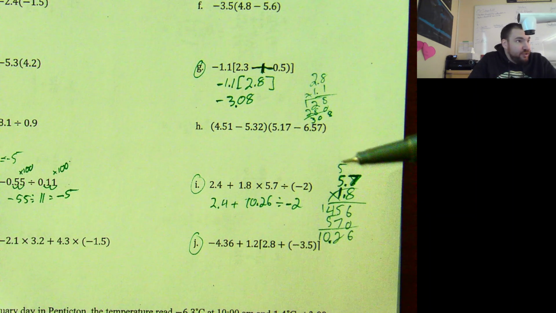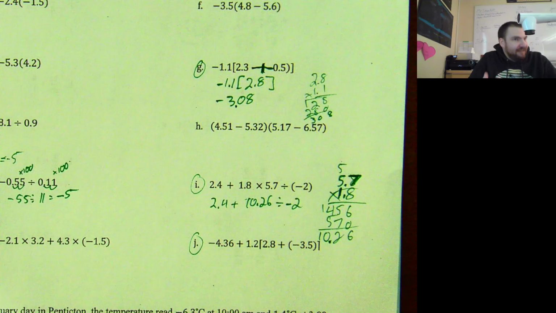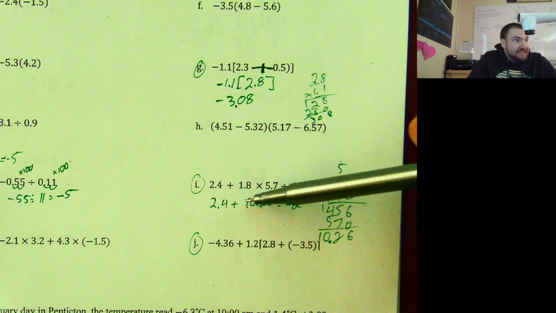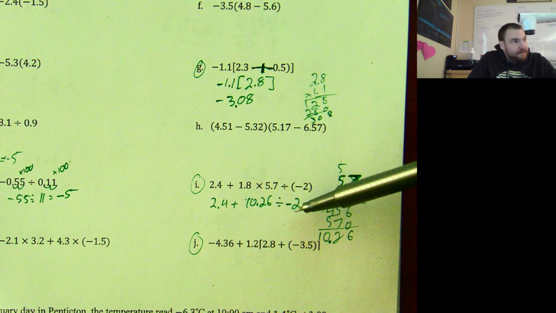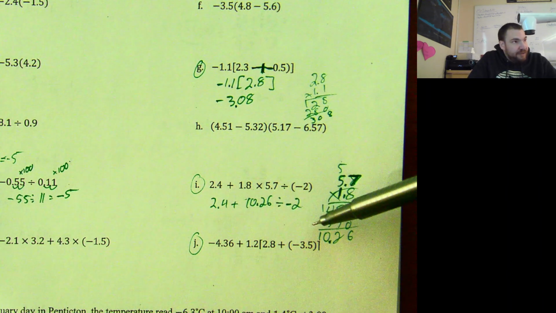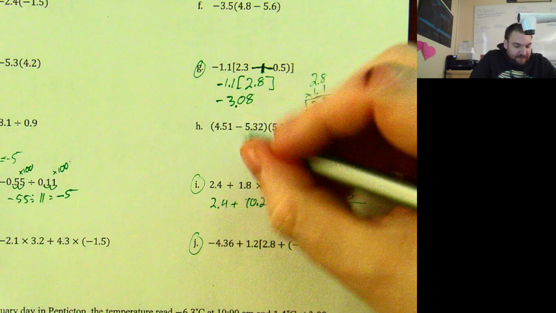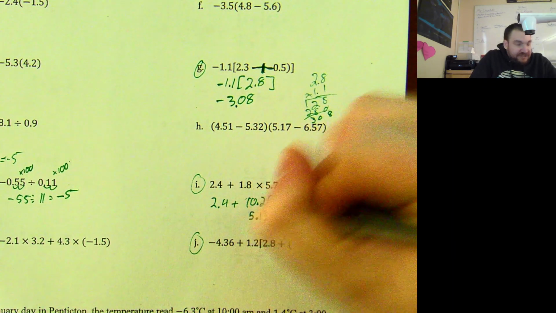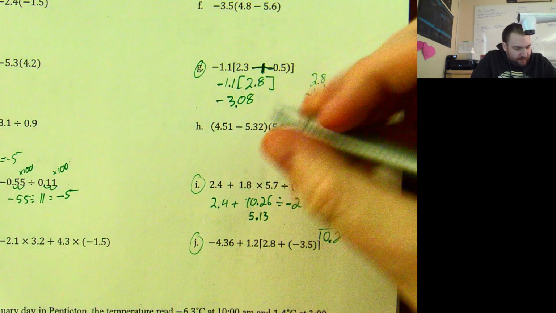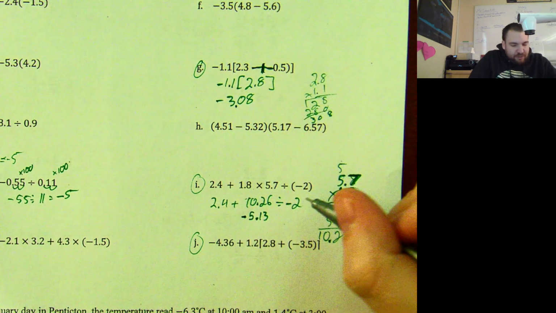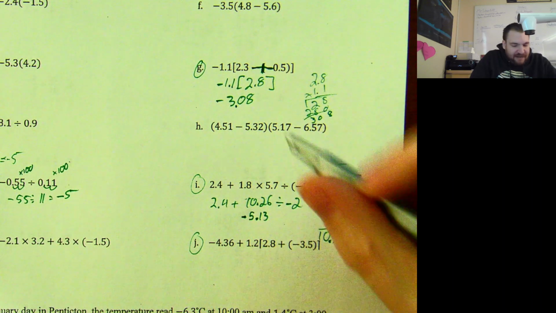I could do this using long division, or if your mental math game is a little bit strong, you're going to get what Harwin just said. Both of these divide nicely by 2. There's nothing weird going on. 10 divided by 2 is? 26 divided by 2 is? So this is just going to give me 5.13, and it's going to be negative, because that 2 is negative and that's positive, so a positive divided by negative is going to be negative.